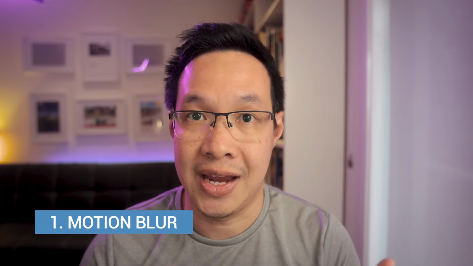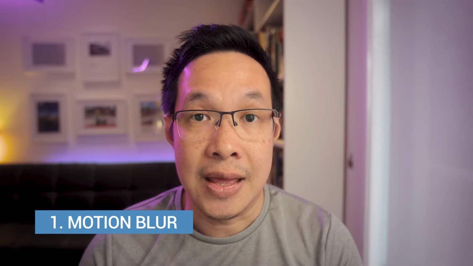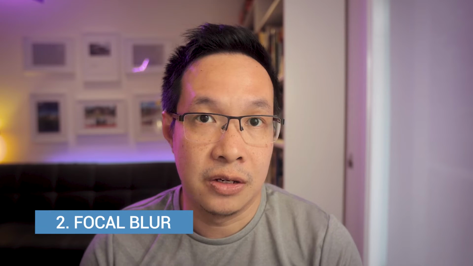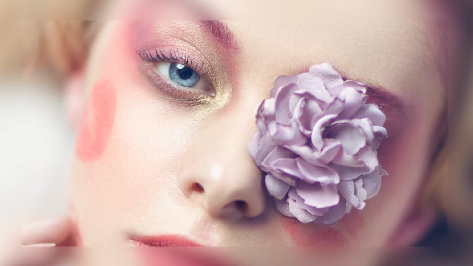And there are technically two types of reason which could cause your photos to lose sharpness. One of them is what we call the motion blur, where the camera is moving or the subject's moving in the frame. And the other type is called the focal blur, where it's about the focusing issue. So for example, if you're photographing a portrait, your focus should be on the eyes, but sometimes you might occasionally focus on the nose or the ears or the hair or somewhere else which is not the eyes, and that could make your portraits look a little bit blurry as well.